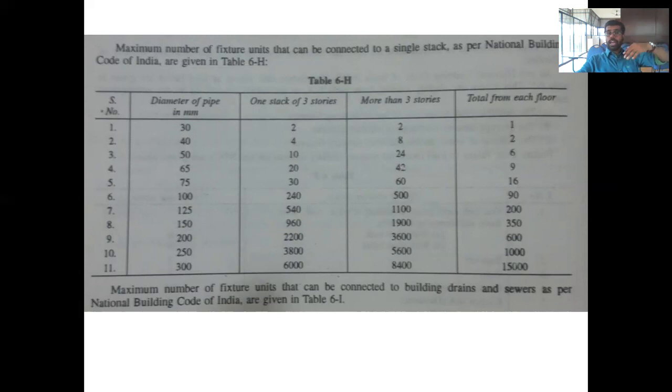If the building is more than 3 stories, we can give 100. If it was a 1-story, 2-story or 3-story building, if the fixture unit was 360, you could have taken 540, and the diameter of the pipe would not be 100, it would be 125. That is for the first 3 meters. Because this is more than a 3-story building, the height is very high, we can take 100 mm, that is enough.